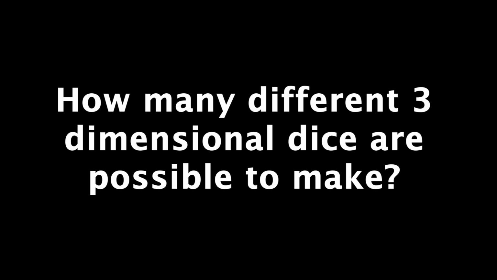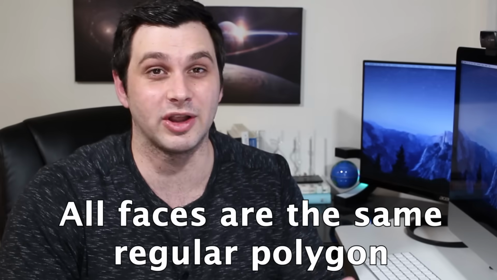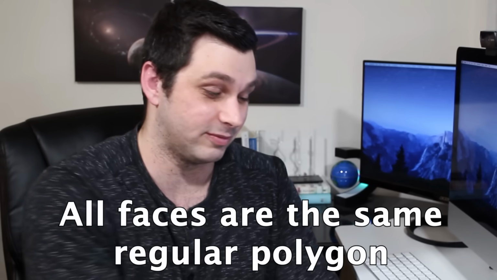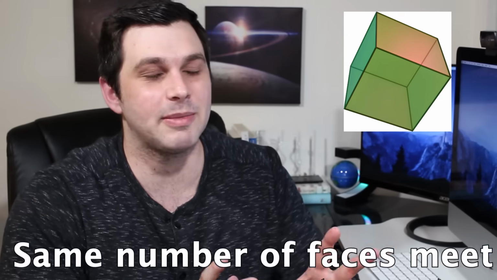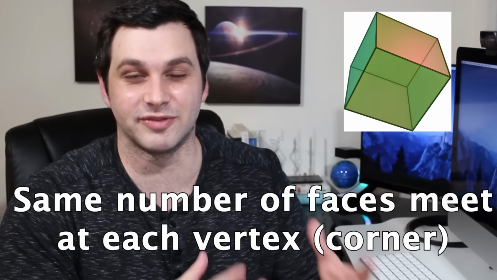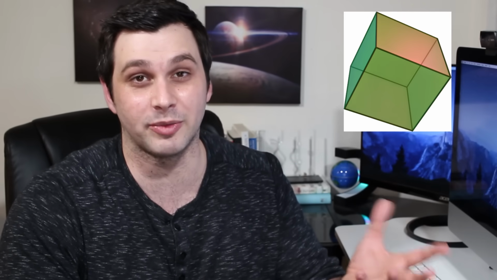Now I'm using the word dice pretty loosely here, because what I really mean is 3-dimensional polyhedra that meet certain criteria. The first one is that every face must be a regular polygon, and the same regular polygon. So for example, this cube, or a die we're familiar with, is an example of this, as every face is a square with the same sides and same angles. The second criteria is that the same number of faces must meet at each vertex or each corner. For a cube, that would be 3. And then the third is that the shape must be convex, so it can't look like this or anything.